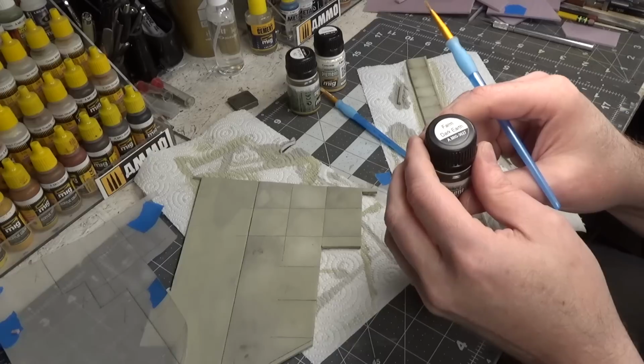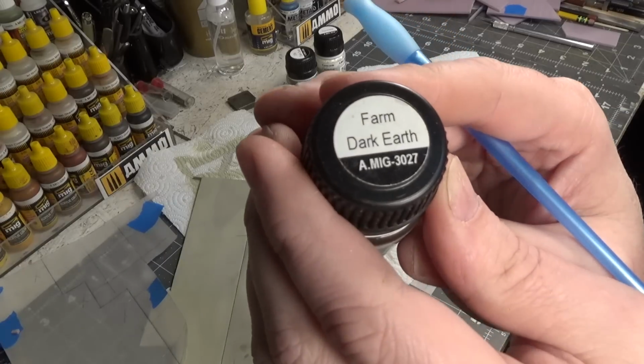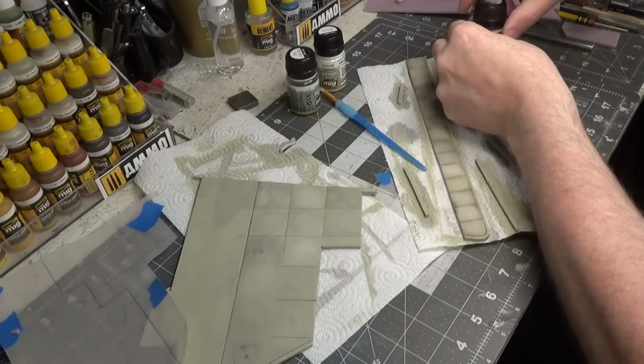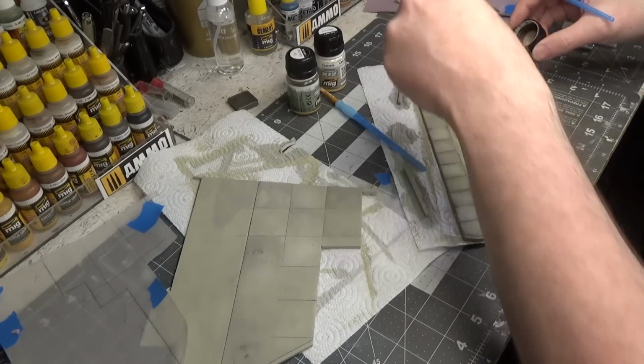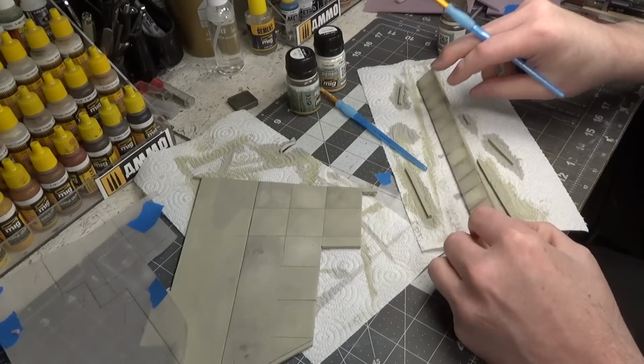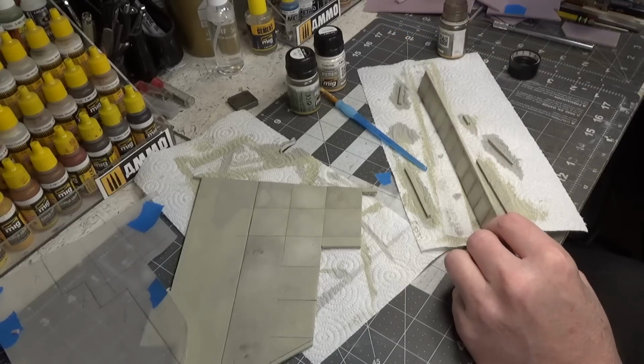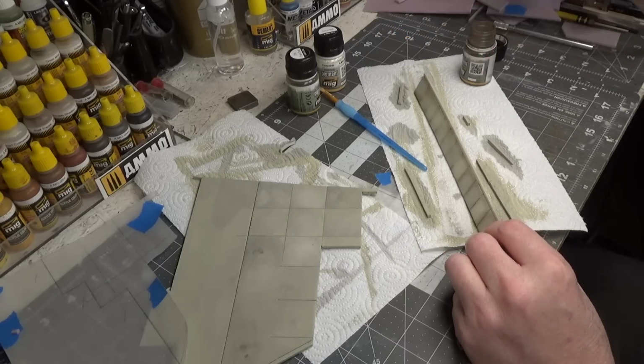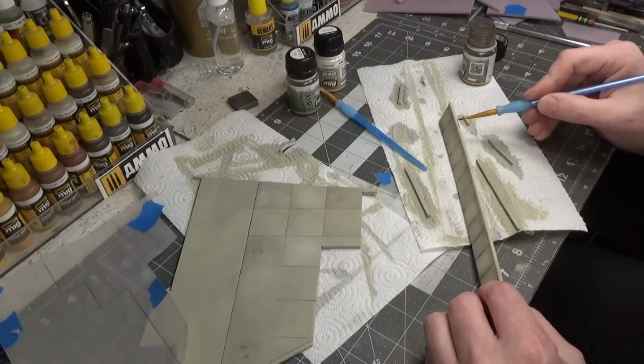Now we're going to take something even darker, Farm Dark Earth, and we're going to do the edge of the curb to really add some dirt from tires and exhaust. Now be very careful when using Farm Dark Earth because it's dark and you can easily overdo it.